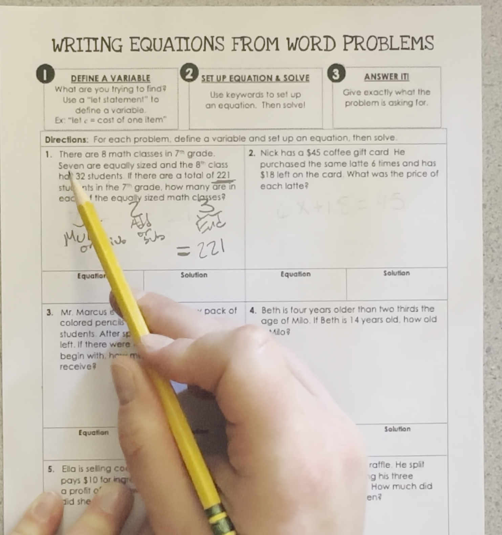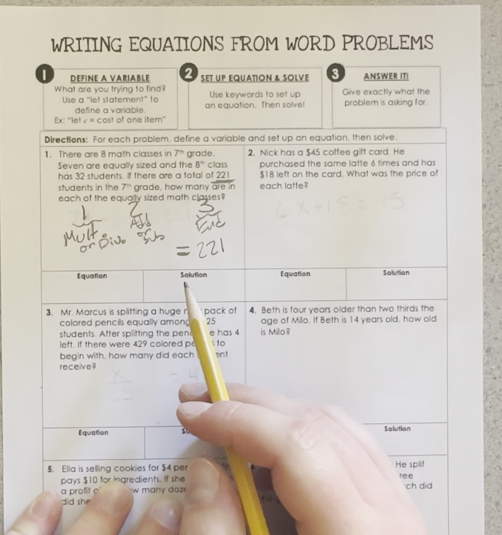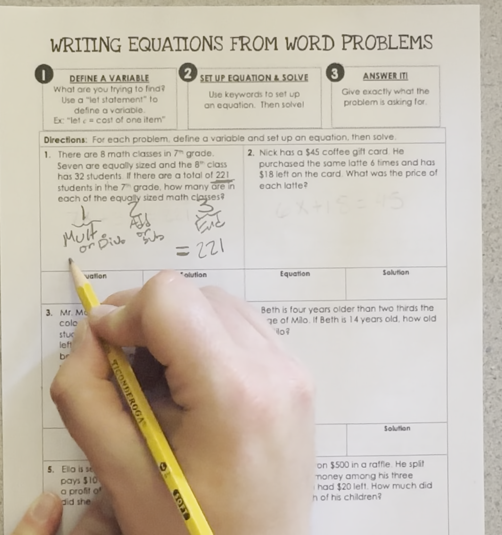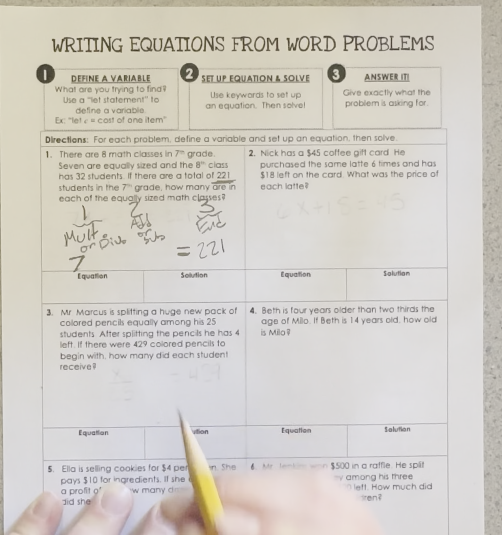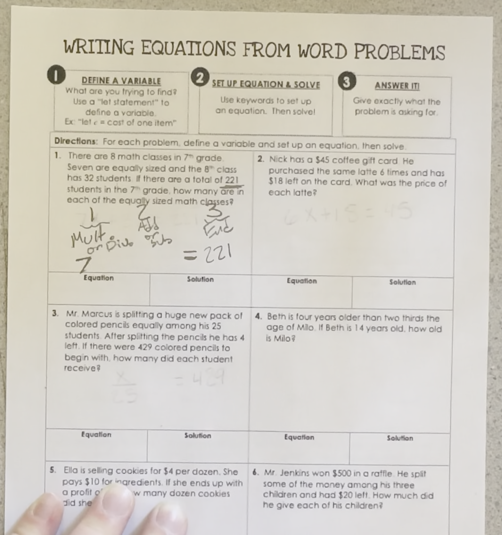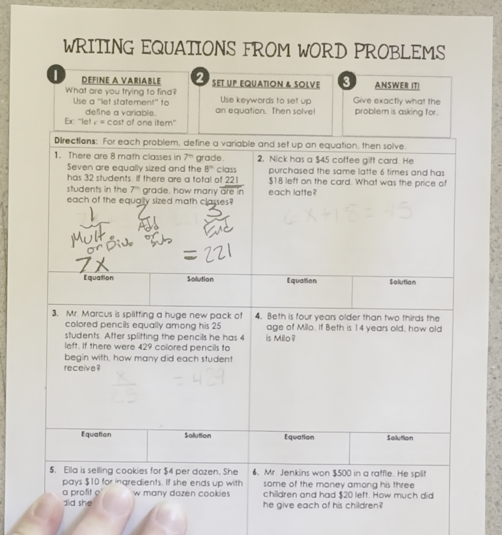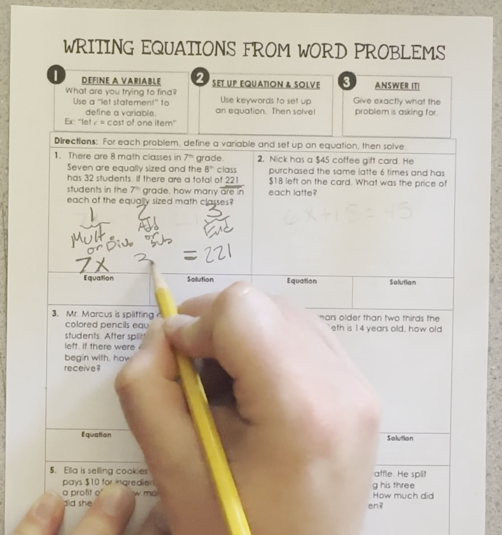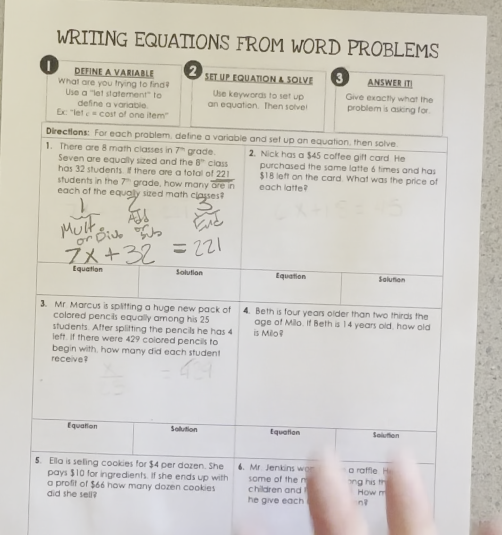Now, where does it say 7 equally sized classes? That's 7 of them. Well, you got to think about it. If there's 7 classes, we're going to end up multiplying. But how many students are in each class, we don't know. What we don't know, we put as X. And then finally, there's 32 students in the last class. That 32 is going to be what I have.